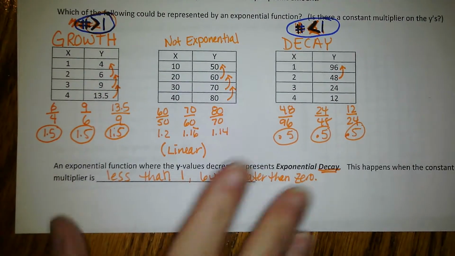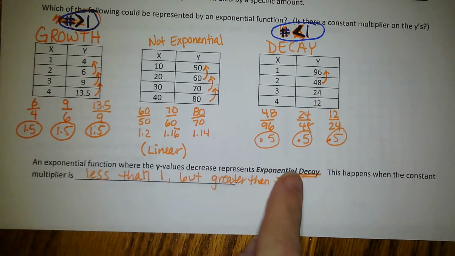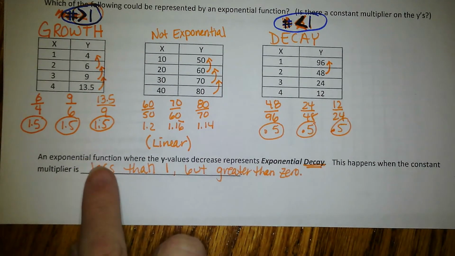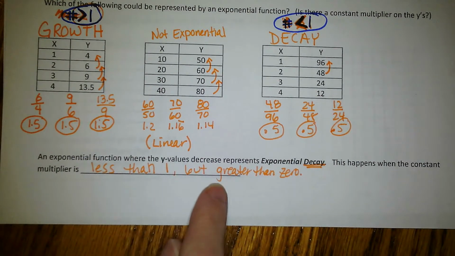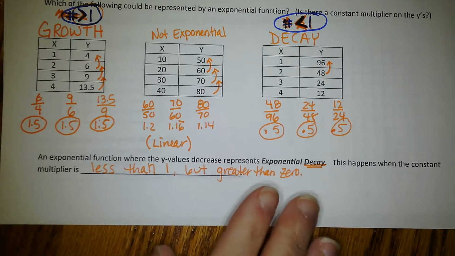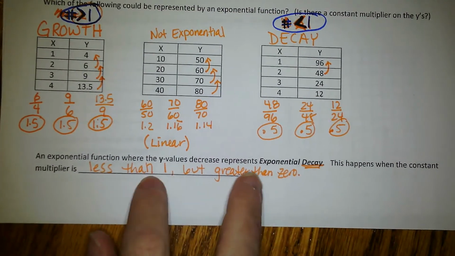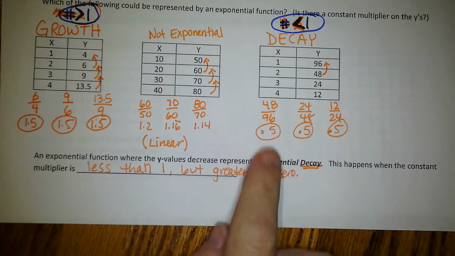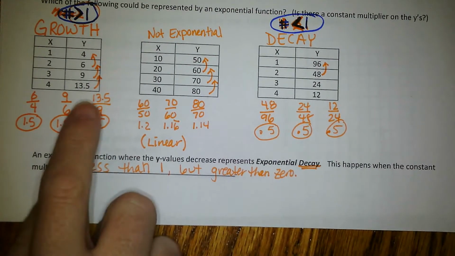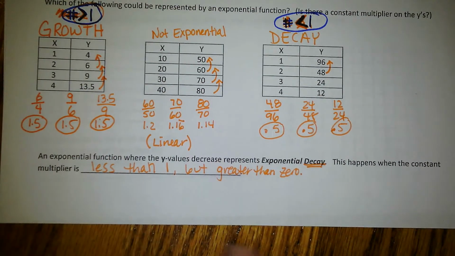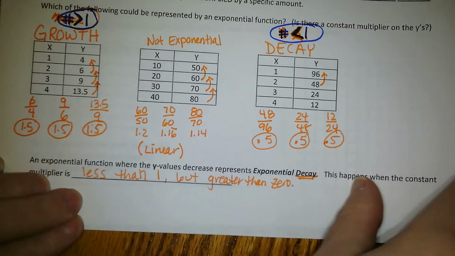Also down here, they talk about decay when the constant multiplier is less than 1, but it has to be greater than 0. So not a negative value, just between 0 and 1. It'll be fractional. Like this is 50%, where this is like 150%. Okay, so just want to finish that up, and then we're going to move to page 2.